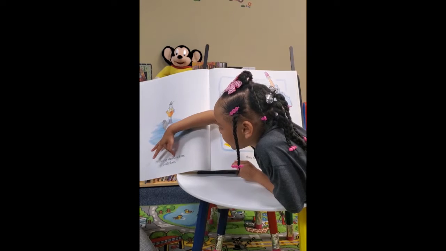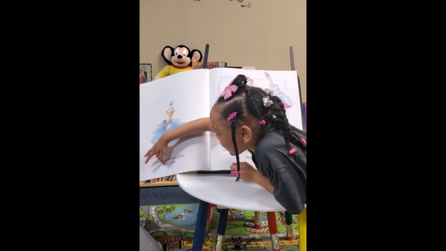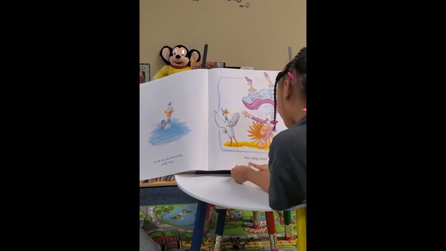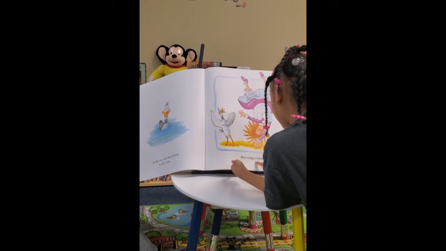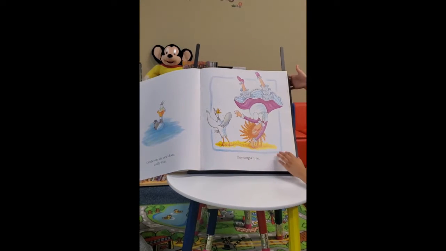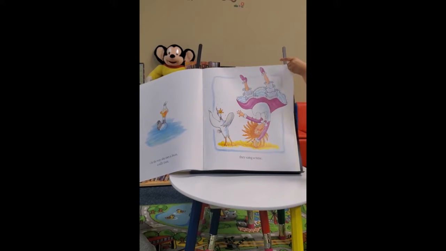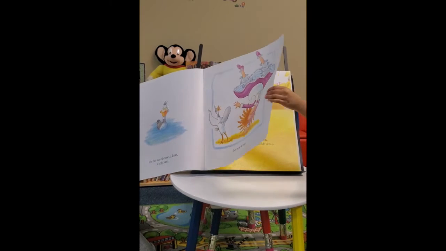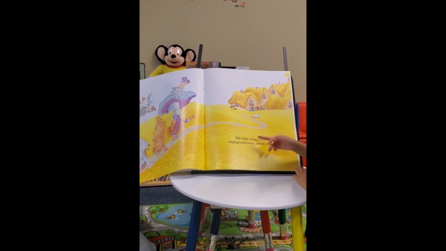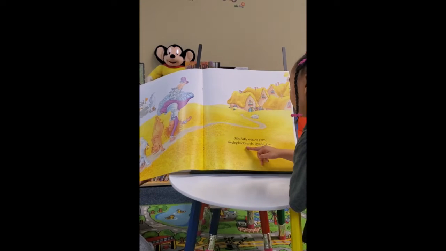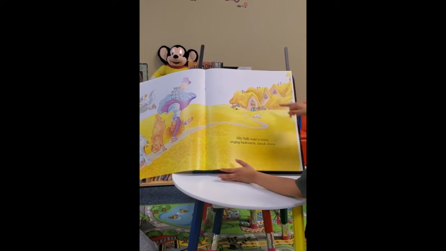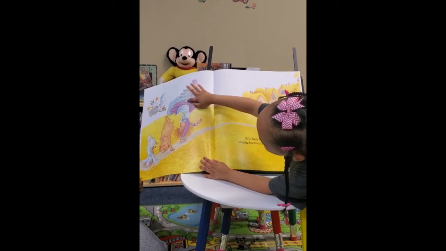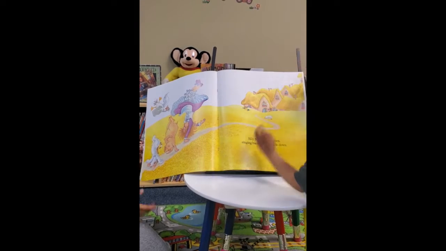On the way, she met a loon, a silly loon. They sing and tune. Look at them singing. Silly Sally went to town singing backwards upside down. Look at them. They're singing.